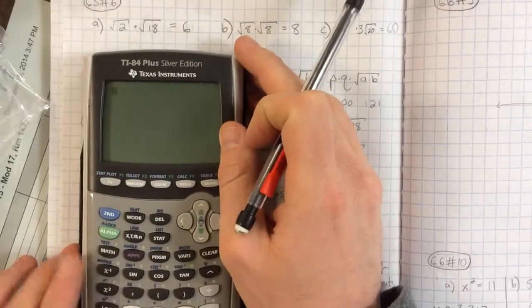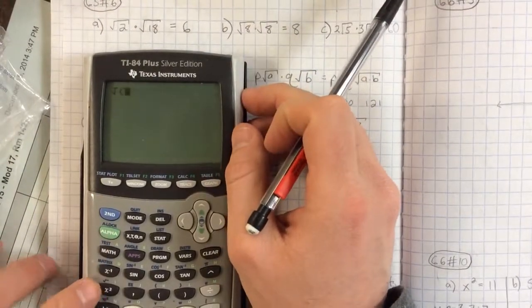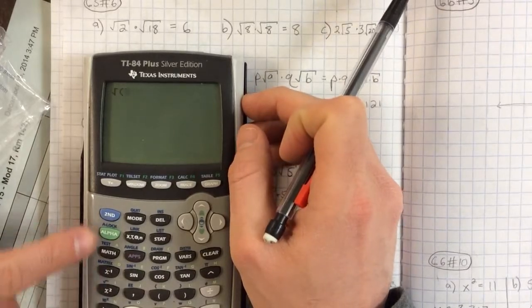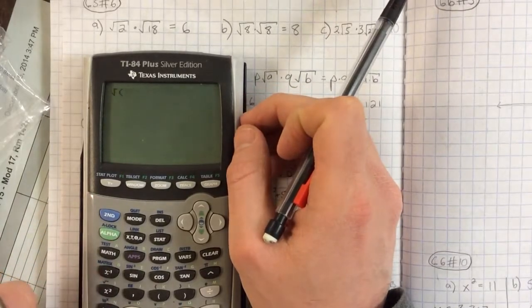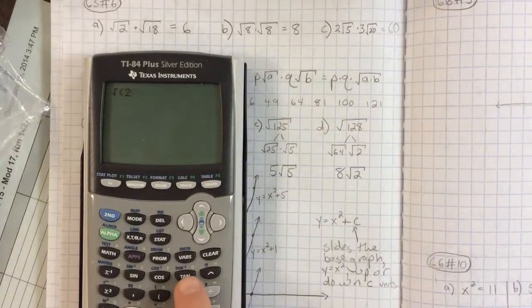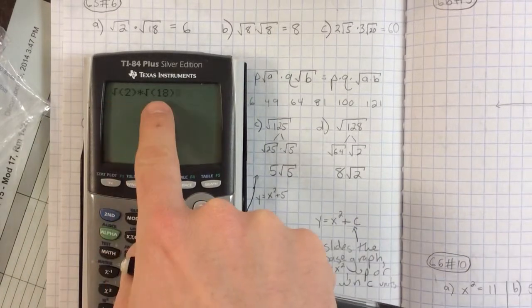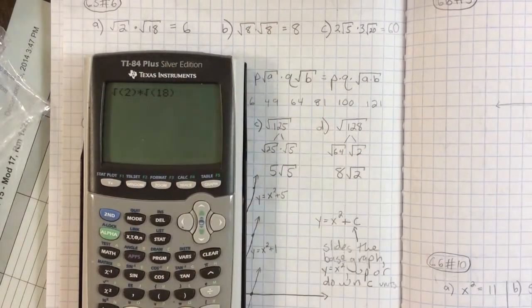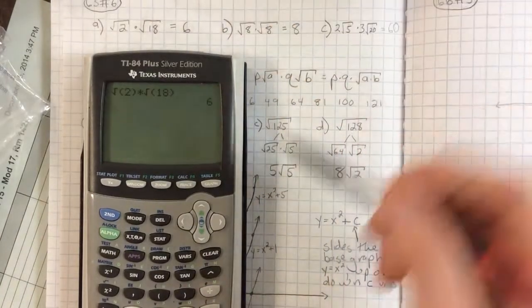And we're going to do the square root, which is right above the x squared key. So you got to hit second, square root of 2, close the parentheses if you have that type of calculator, times the square root of 18. And even though neither one of these is a nice clean number, when you multiply them, it comes out to be exactly 6. Okay, so we write that down.